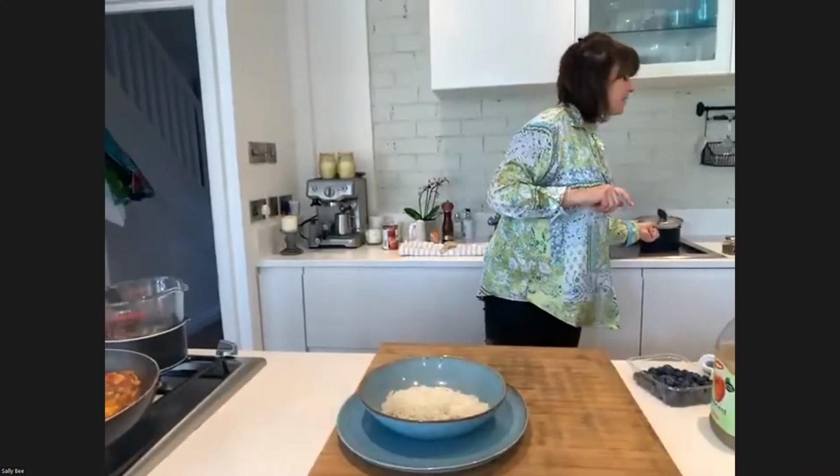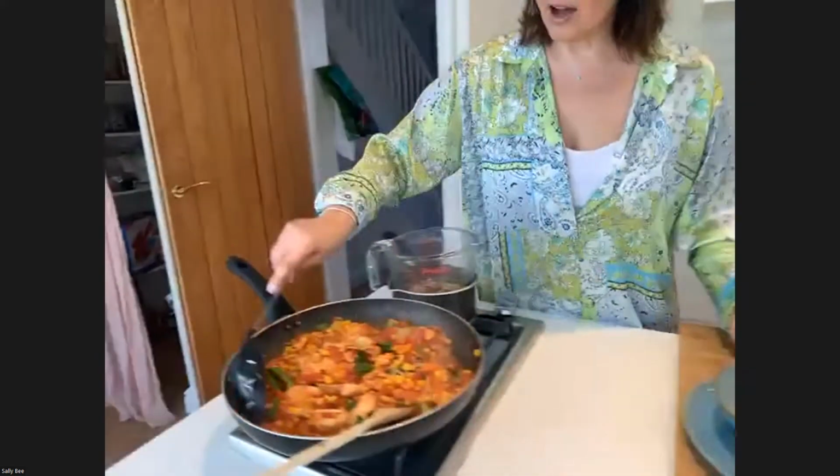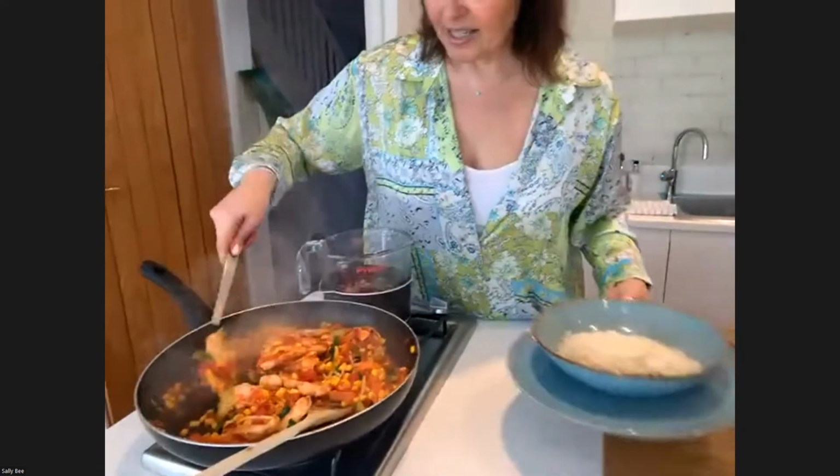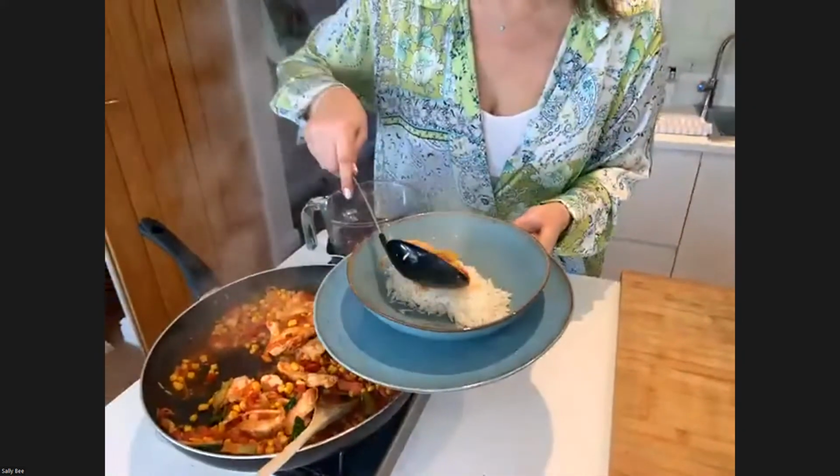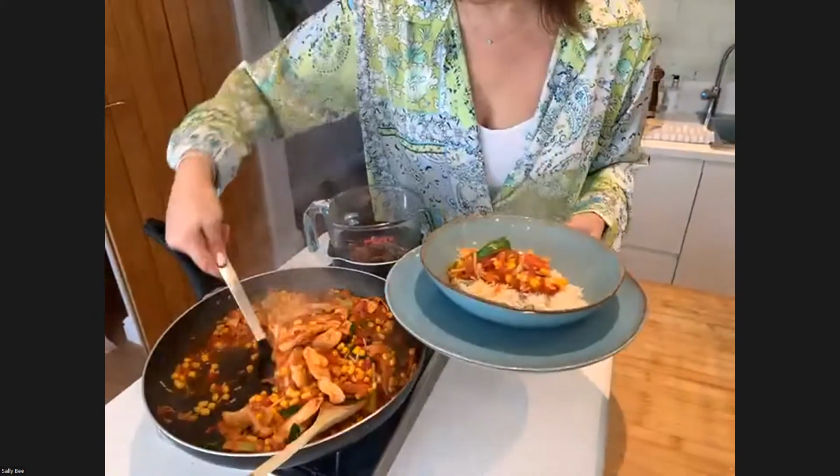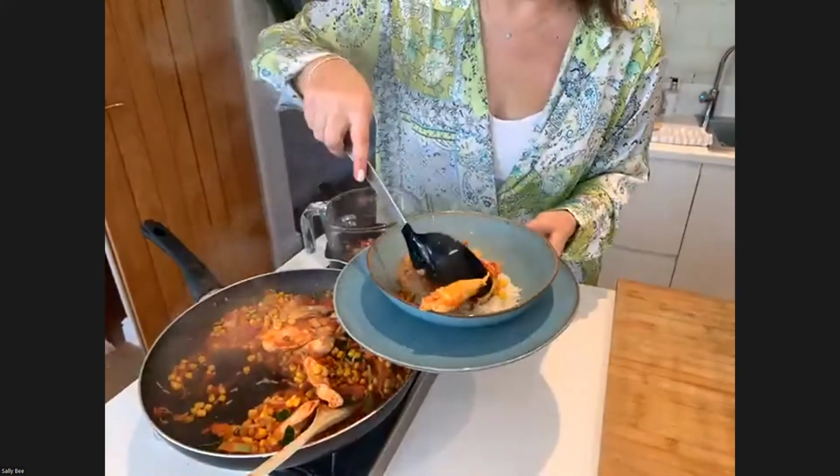And now, oh, hang on, let me move the spoon back. You can have as much of this delicious chicken dish as you like, and I would absolutely layer that on.